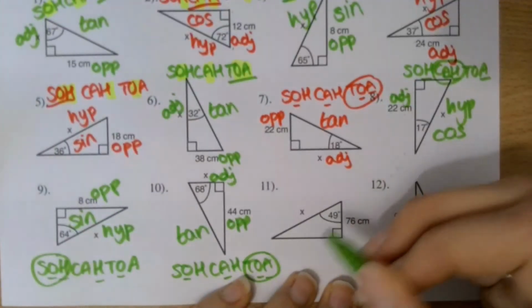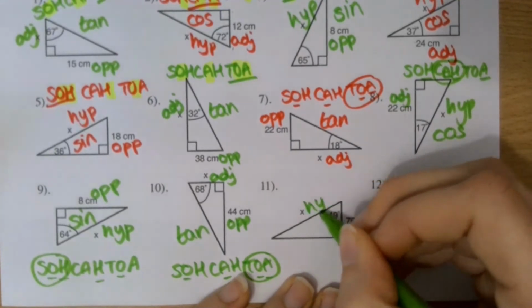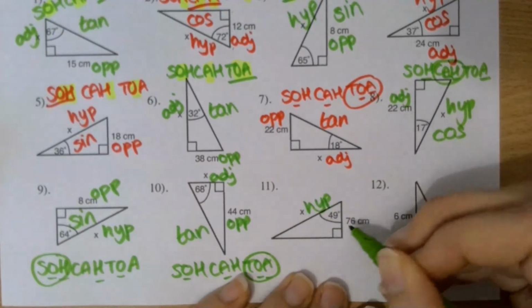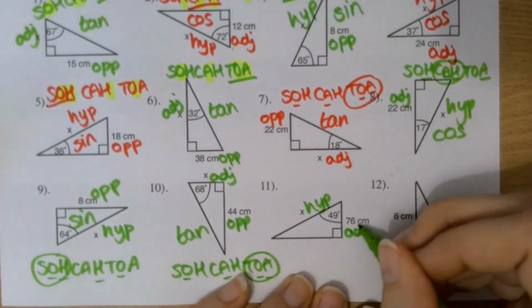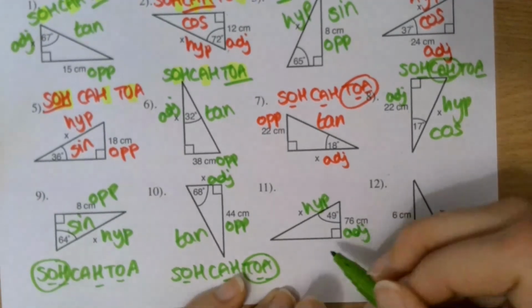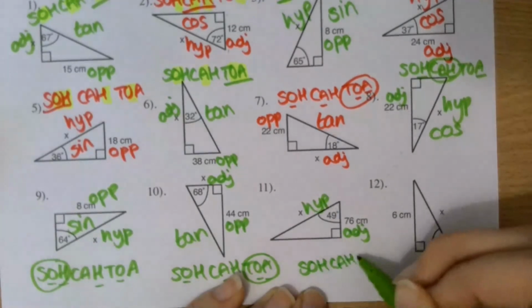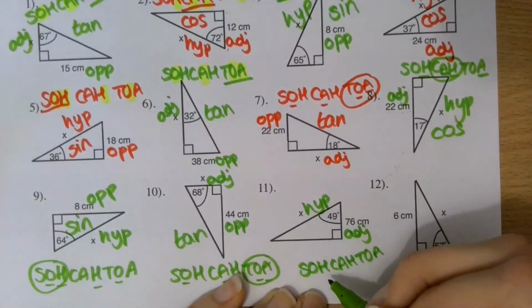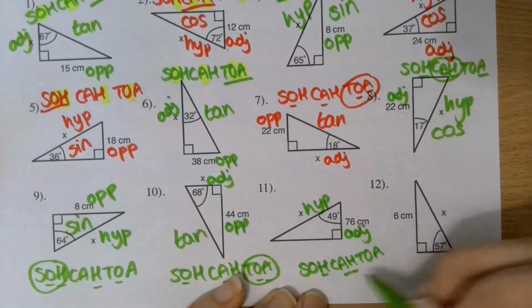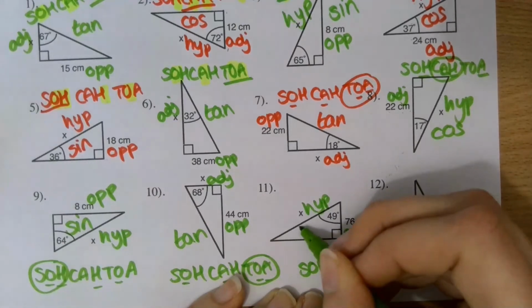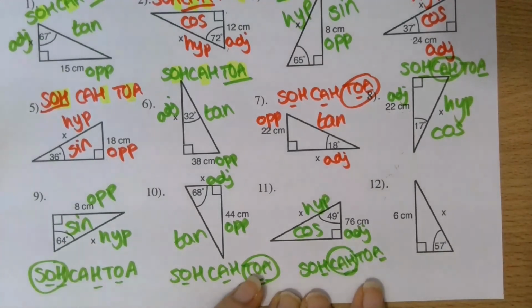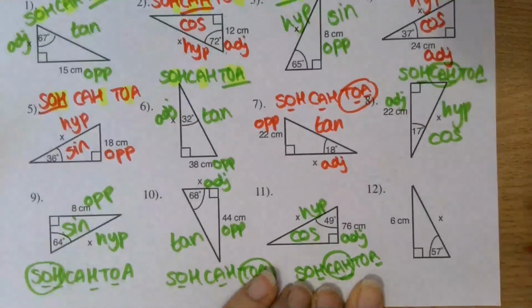X is the hypotenuse because it's the longest side. 76 is next to the angle. I'm not interested in the side opposite the angle. When I write out my SOHCAHTOA, H for hypotenuse, A for adjacent, C, this is going to be a cosine question, cos.